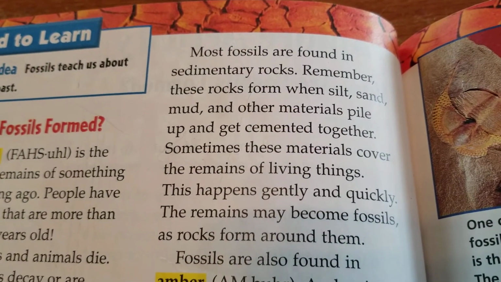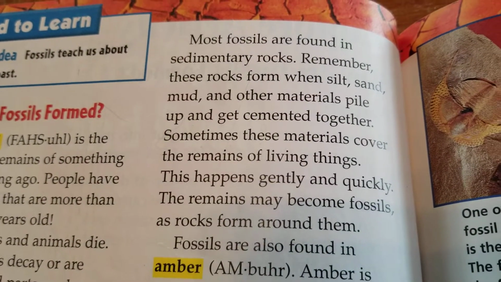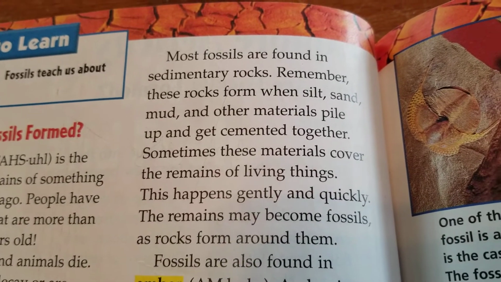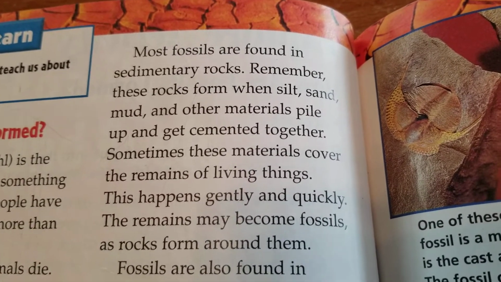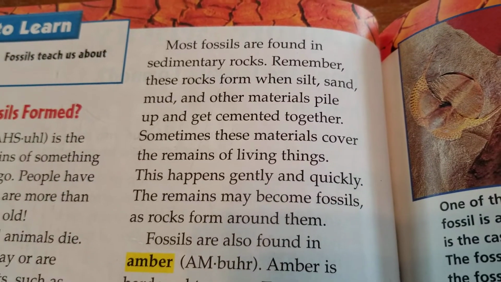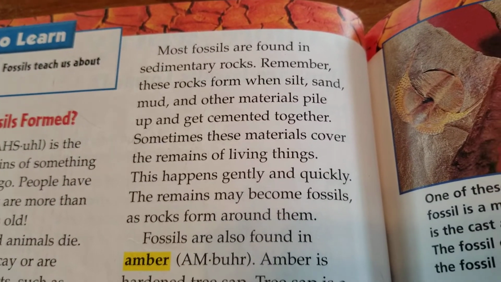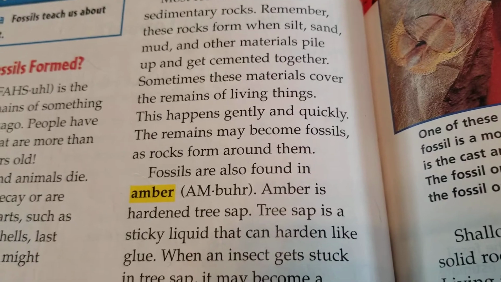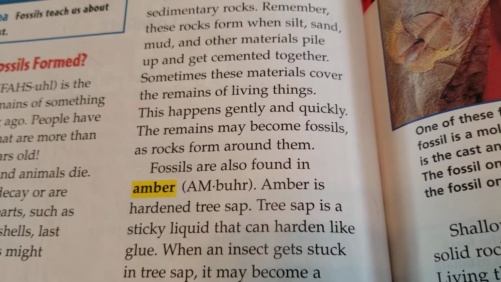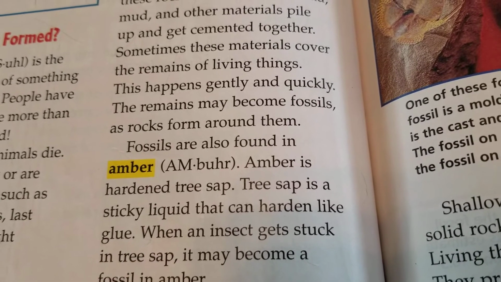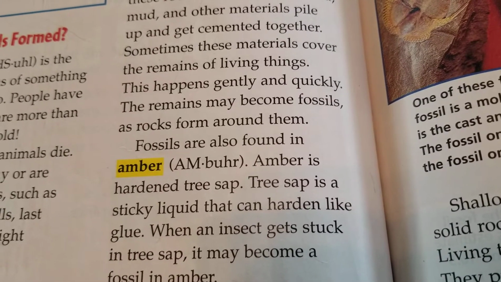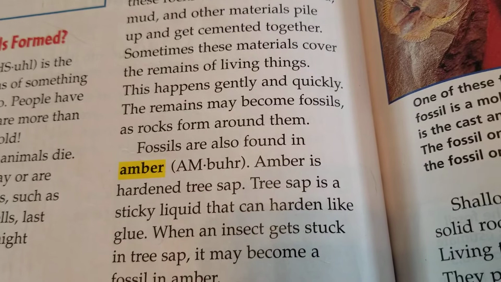I know they're older than us, right? A lot older. Most fossils are found in sedimentary rocks, which we learned about last week. Remember, these rocks form when silt, sand, mud, and other materials pile up and get cemented together. Sometimes these materials cover the remains of living things. This happens gently and quickly. The remains may become fossils as rocks form around them.